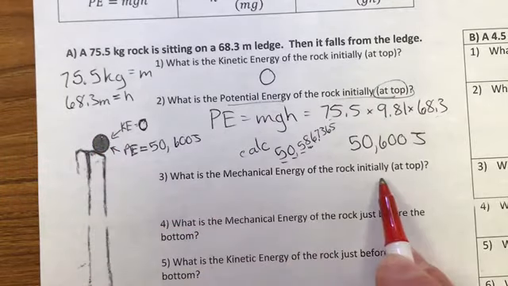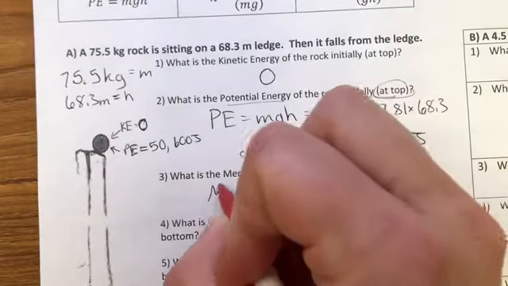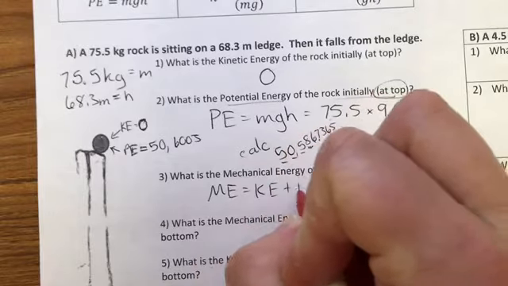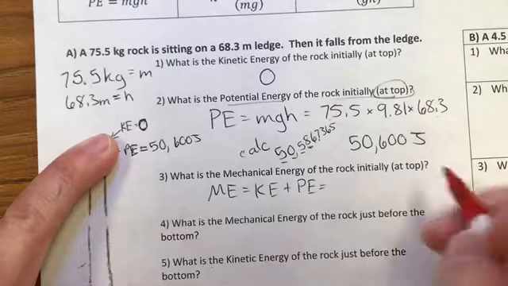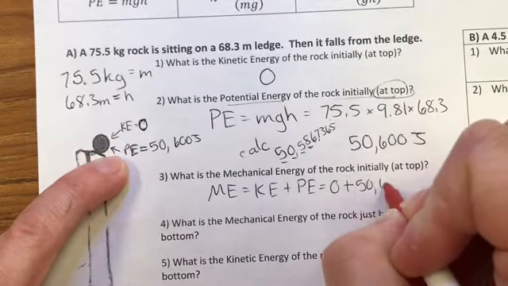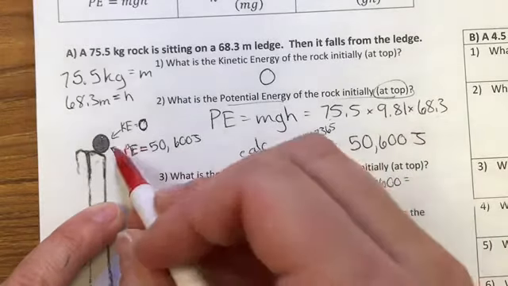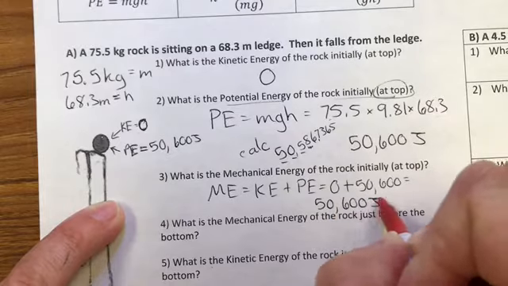Okay, so what is the mechanical energy of the rock at the top? So mechanical energy is the kinetic energy plus the potential energy at any one point position. So the kinetic is 0. The potential is 50,600. So my mechanical energy at that position, 50,600 joules.